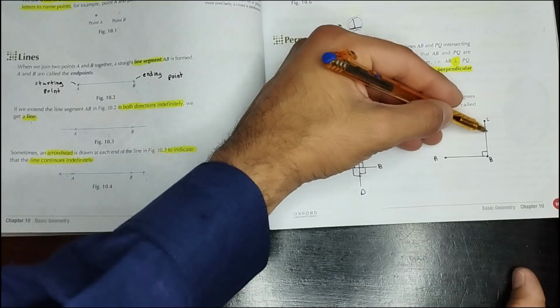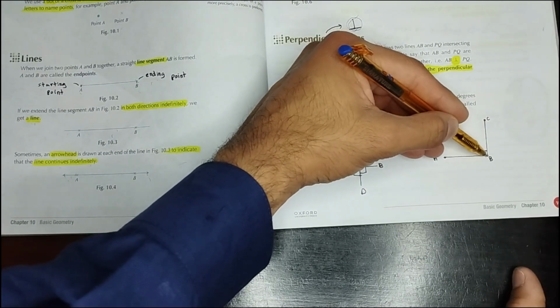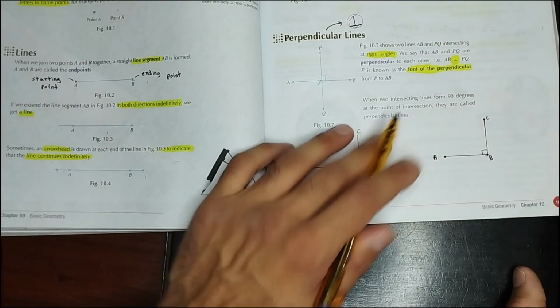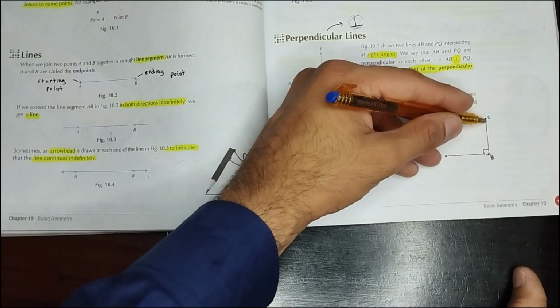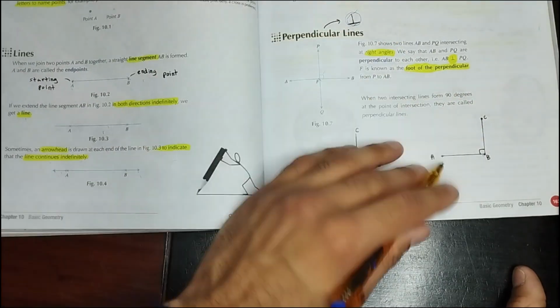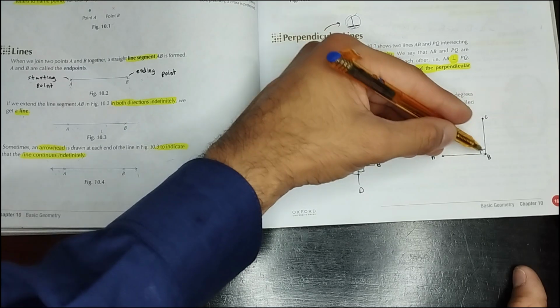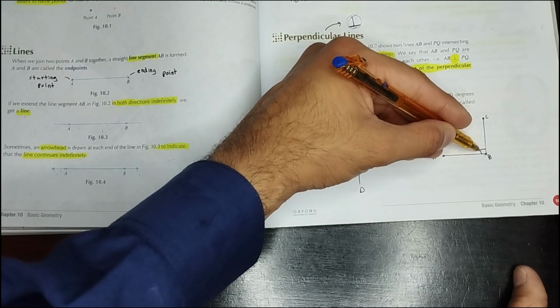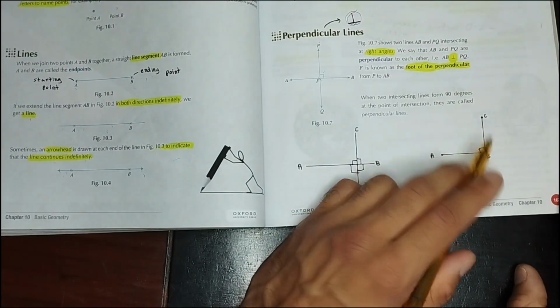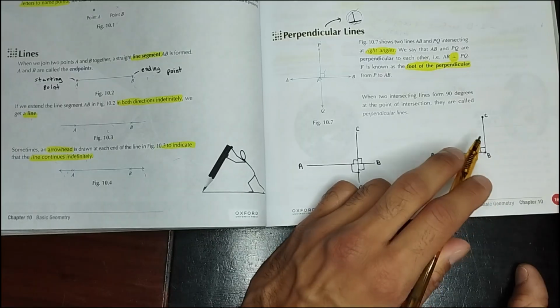And in this example, we have two lines that are intersecting at an end point. They don't continue indefinitely. These are not lines, these are line segments, but they are also making a 90-degree angle between them. And that means these two line segments are perpendicular to one another.